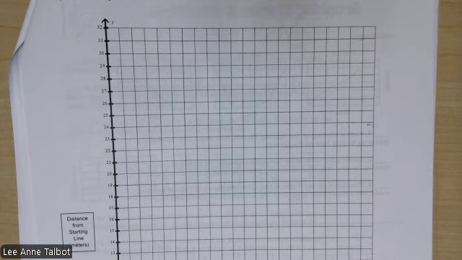Perfect. So 4 seconds, so that's a coordinate. That's cool. Another coordinate, and then you can make a line. Start graphing those two.